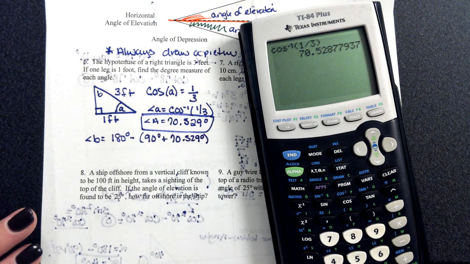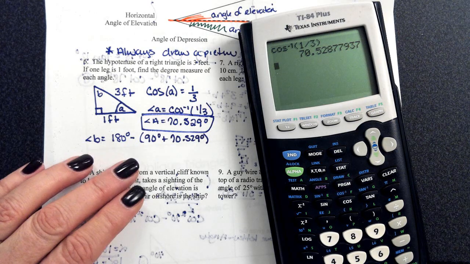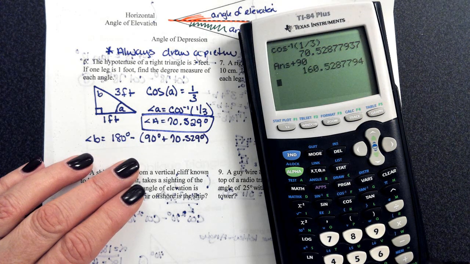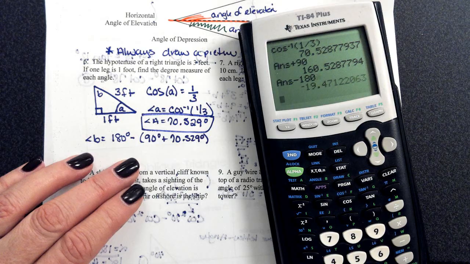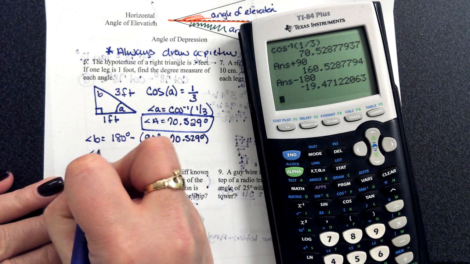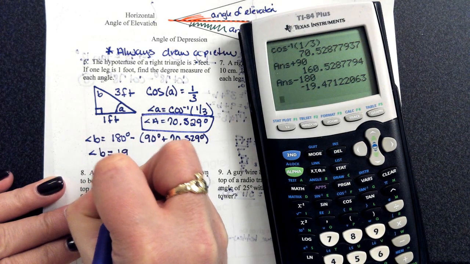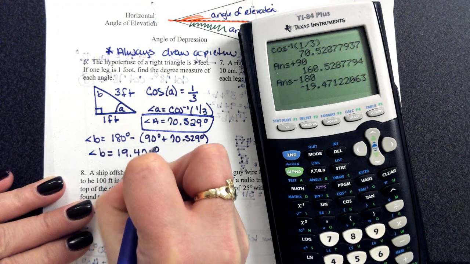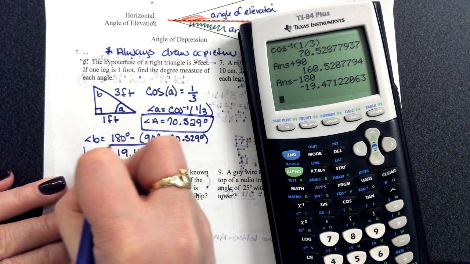So once you know 2 of the 3 angles, you can use the triangle sum theorem from geometry. So I put angle B to be approximately 19.471 degrees. Okay?